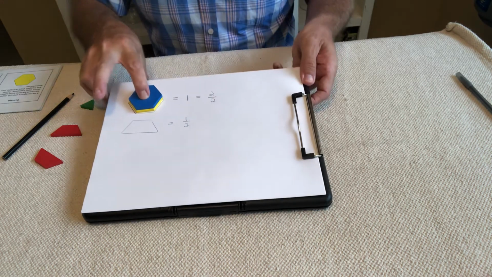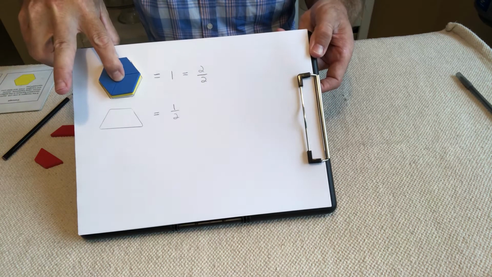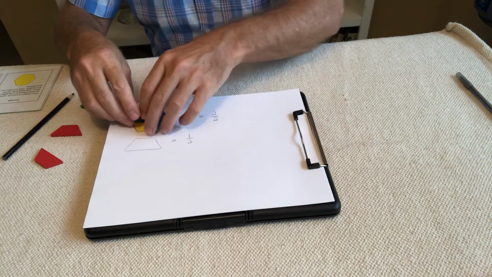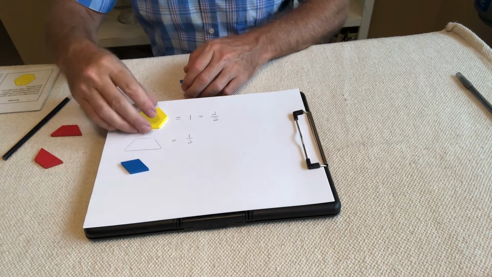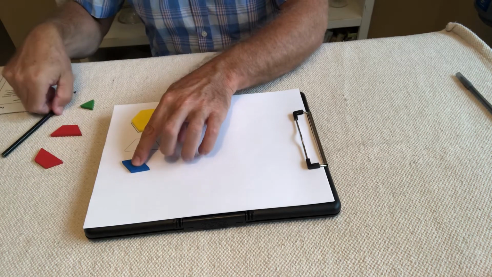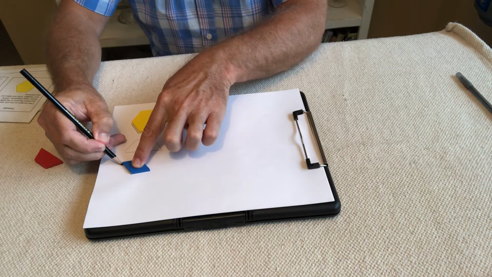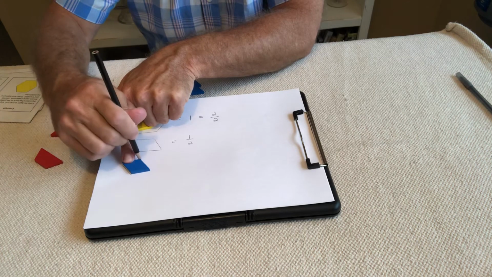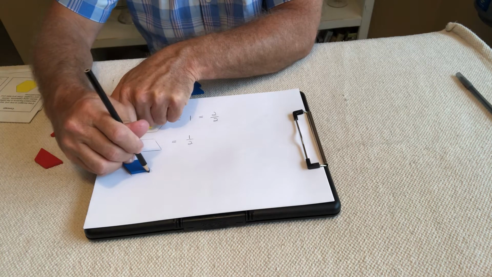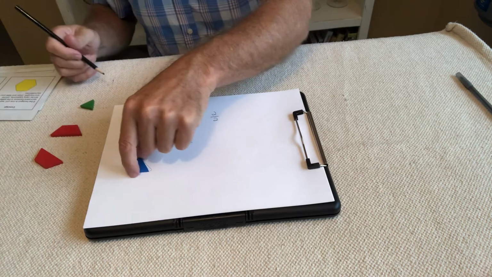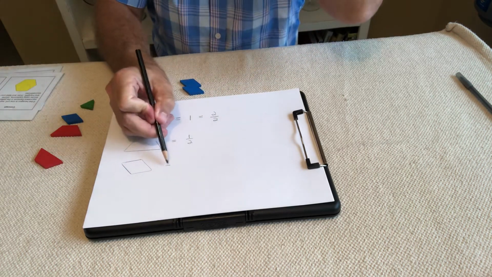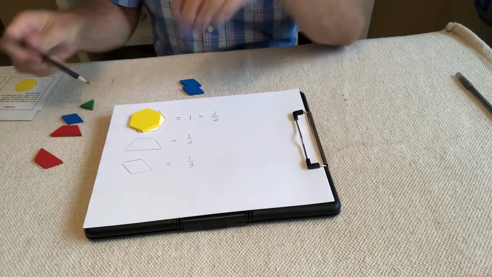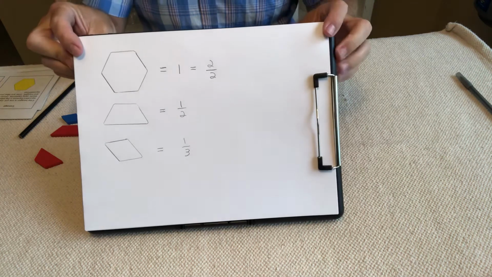Look, 3 of the rhombi make 1 hexagon. So that makes each rhombus worth 1/3 because it takes 3 of them to make 1 whole. Whenever you have something and it takes 3 of that object to make 1 whole, it means that it's worth 1/3 of the whole. So this one equals 1/3, right?